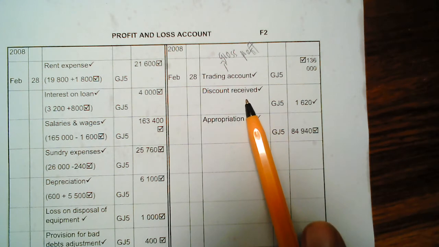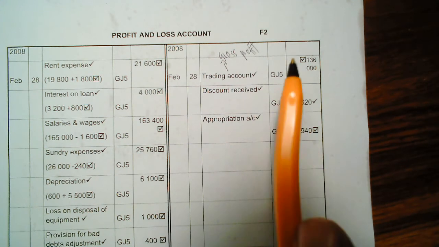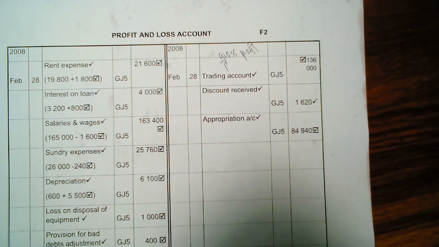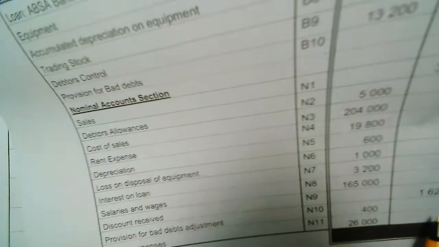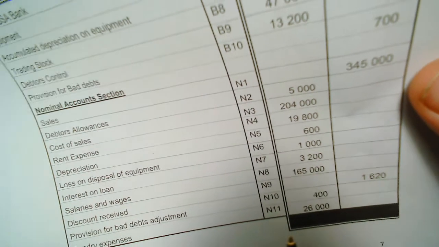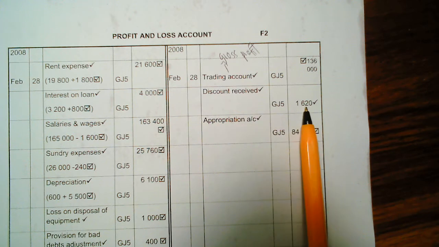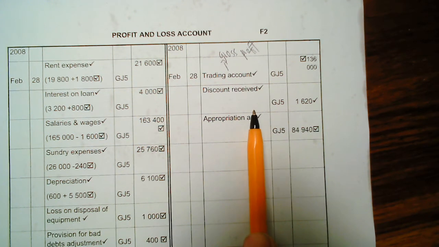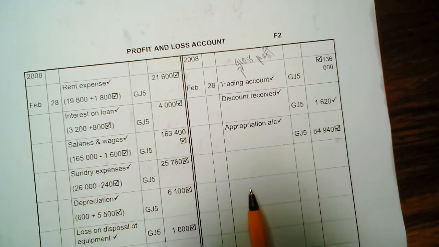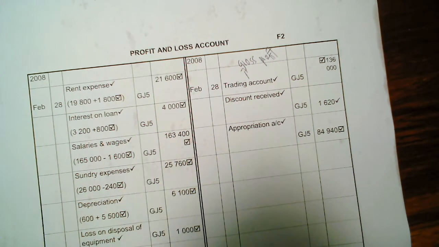Alright, so discount received is normally credited. So I have to debit discount received, and I therefore have to credit profit and loss. Forget about this appropriation for now, and let's look at all my expenses.